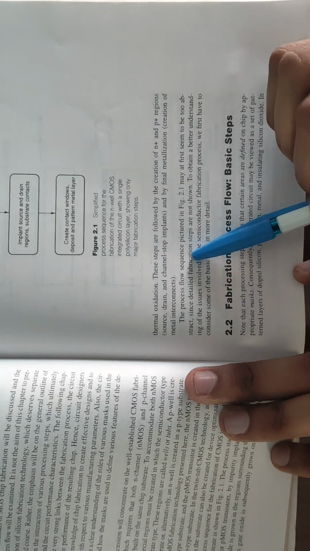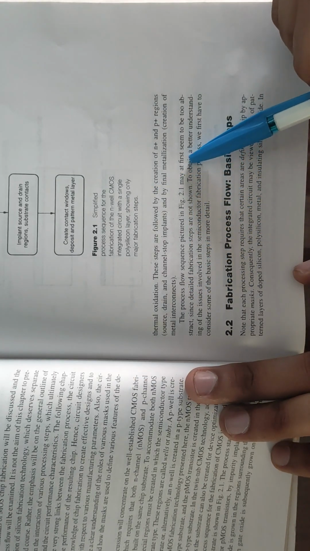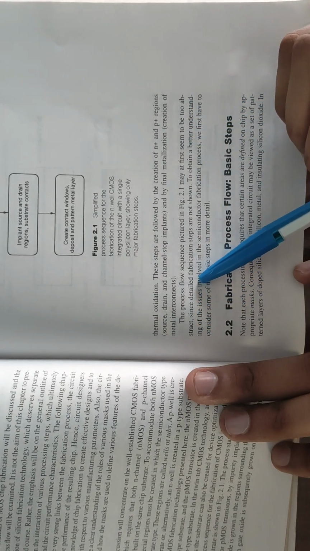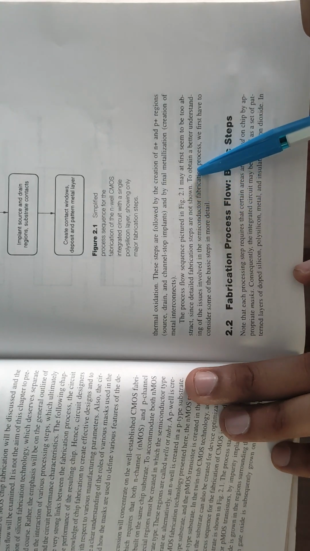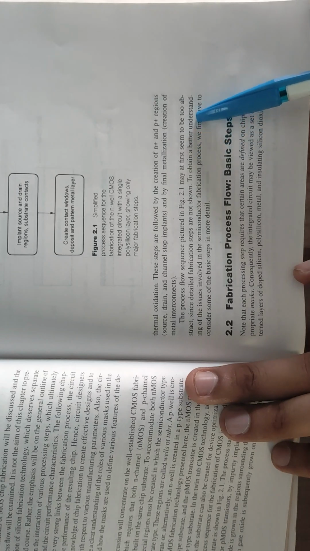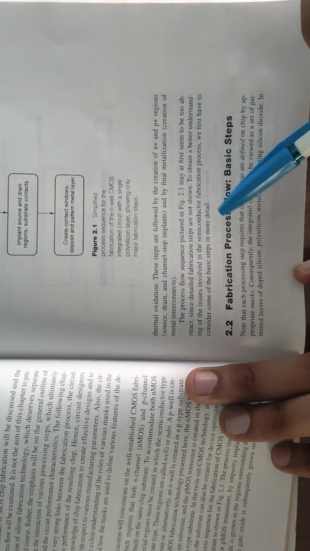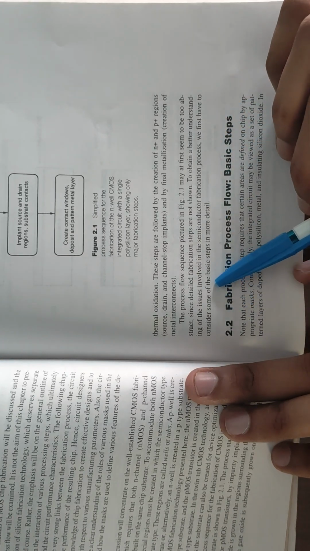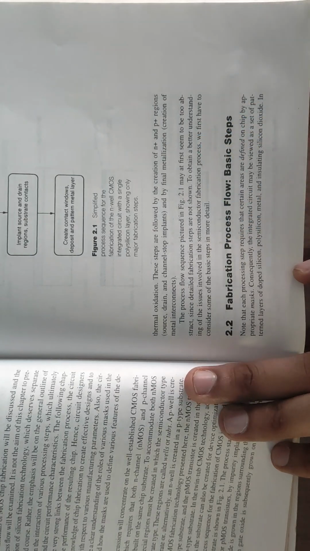The process flow sequence pictured in the figure may at first seem to be too abstract, since detailed fabrication steps are not shown. To obtain a better understanding of the issues involved in the semiconductor fabrication process, we first have to consider some of the basic steps in more detail.